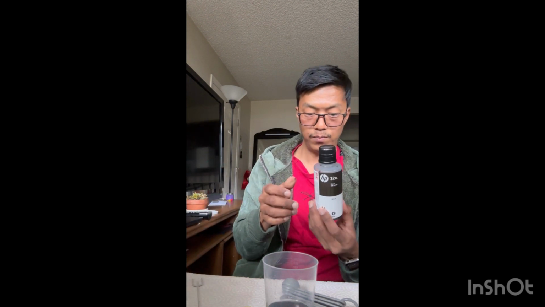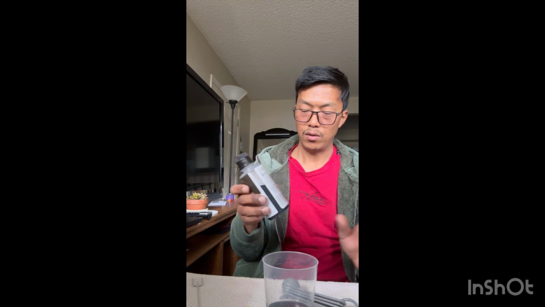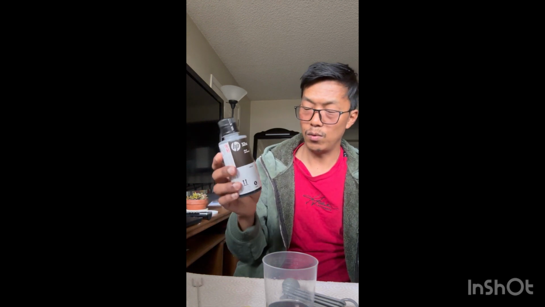Yeah, it might be for two reasons. First of all, I think there is less iron oxide in this toner, because this is a new-generation ink bottle.